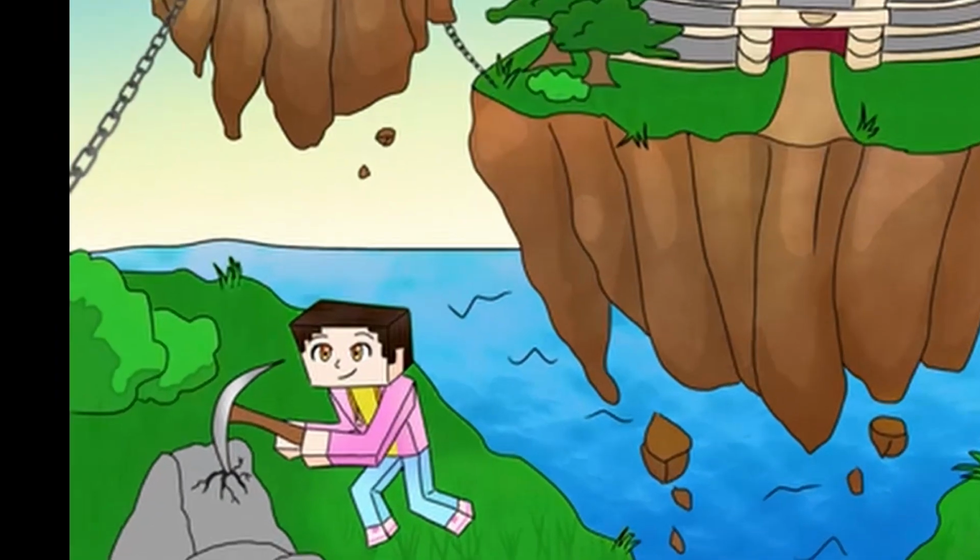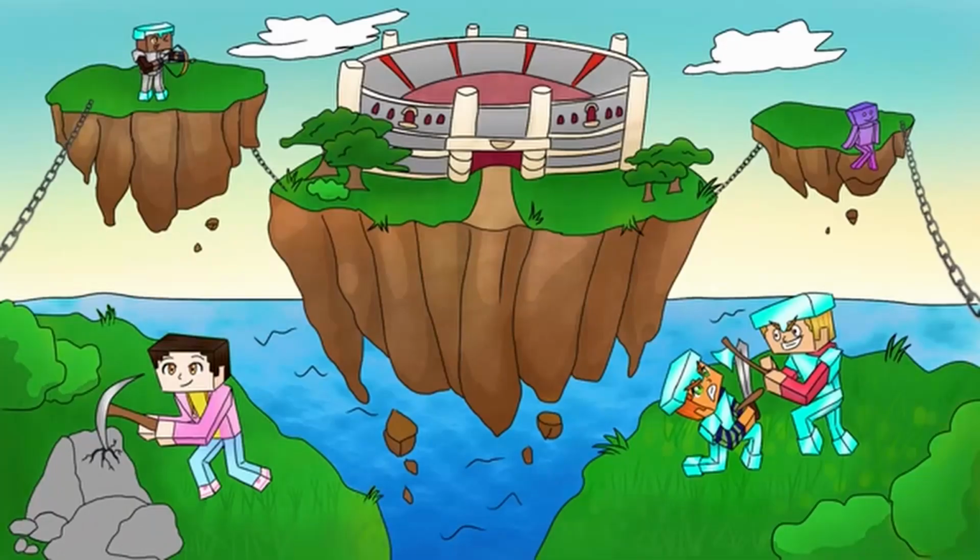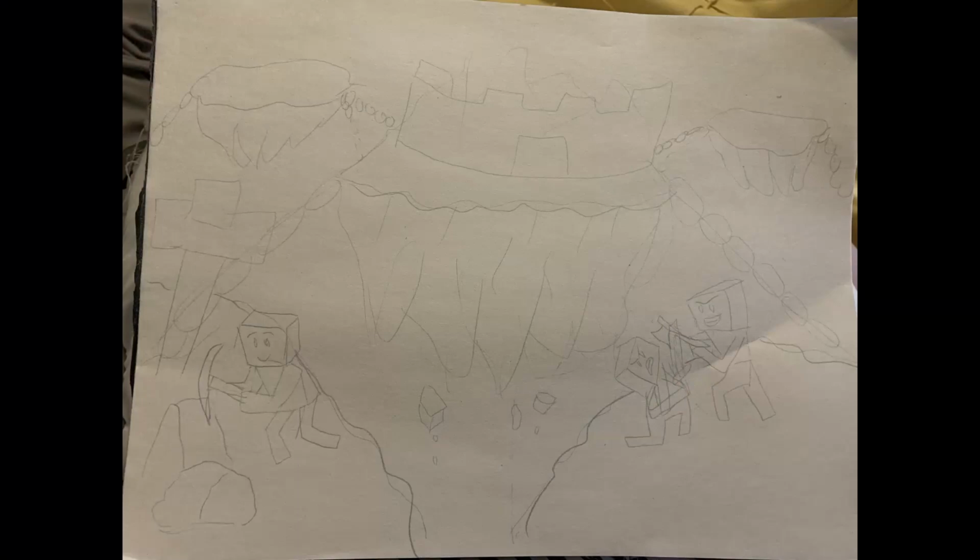Now this is where I started adding blunt shading and light to things like the bushes, trees, clouds, the arena, and stone. And we're done! Here's the original sketch to the end product.